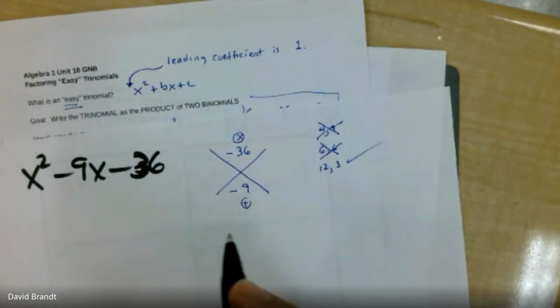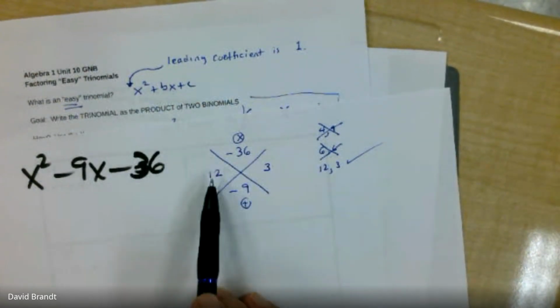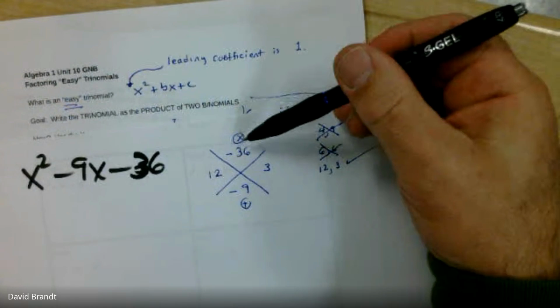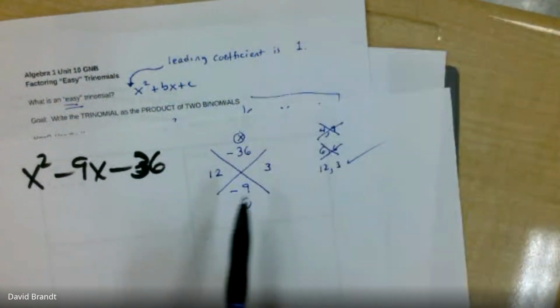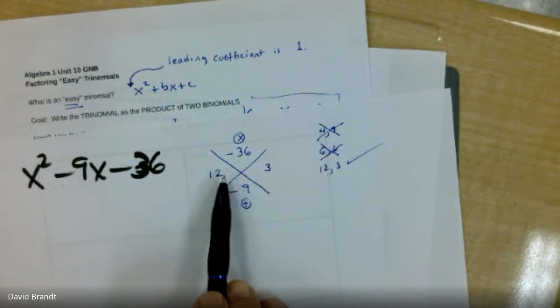All right. I'm going to put 12 here, I'm going to put 3 here. Now, one of these numbers has to be negative. Why? Because they multiply to negative 36. Well, if they need to add to negative 9, which number needs to be negative?